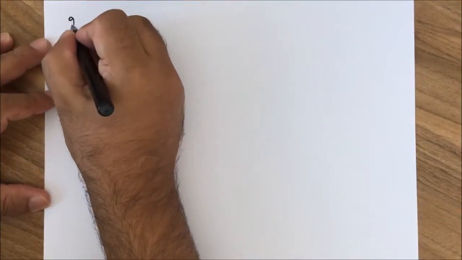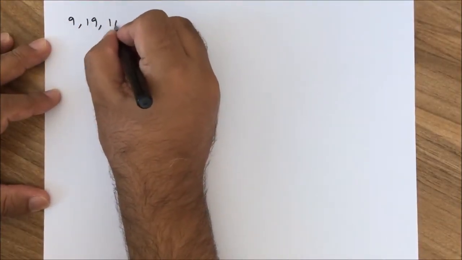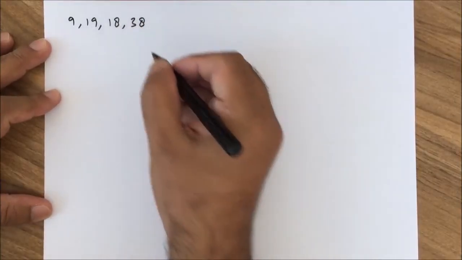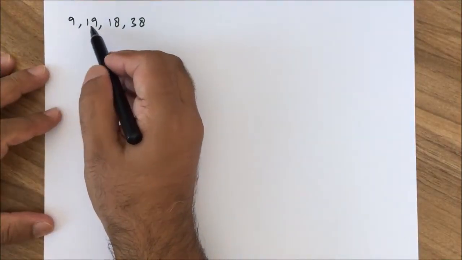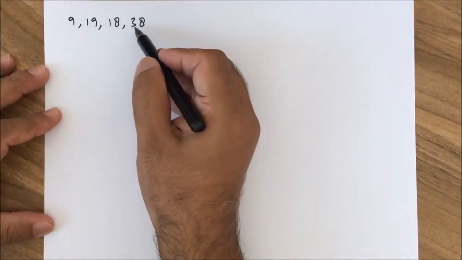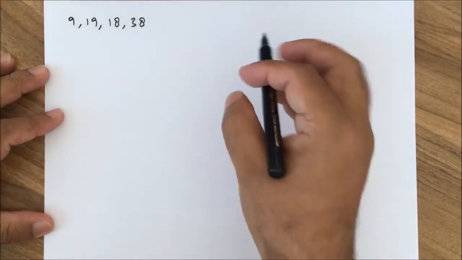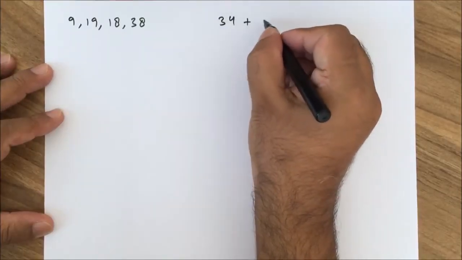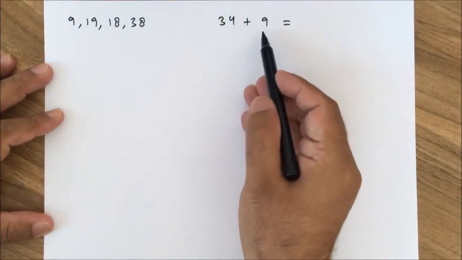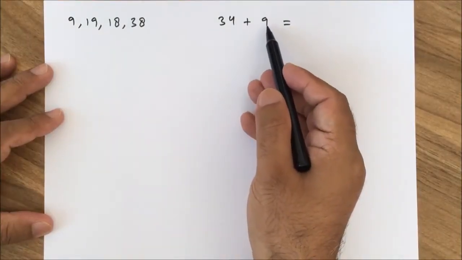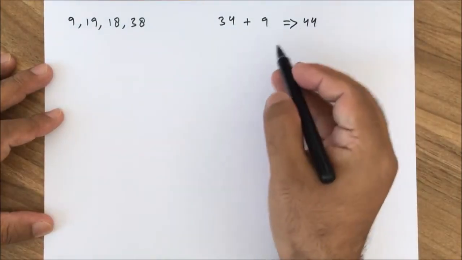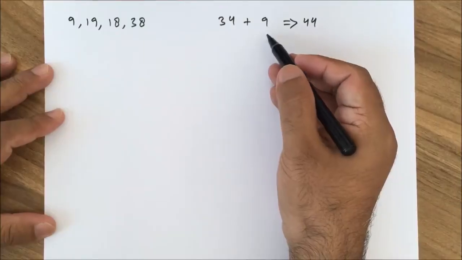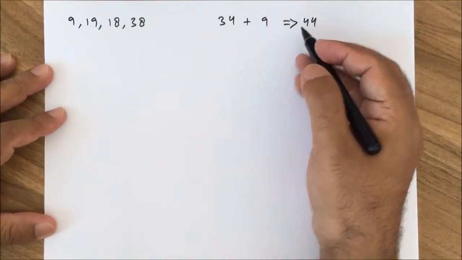Okay, we'll do numbers like 9, 19, 18, 38. They are very close to multiples of 10. You can see 9 is near 10, 19 is near 20, 18 is near 20 also, 38 is near 40. If I want to add 34 to 9, instead of adding 9, I know it's near 10, so let's add 10 to 34 to make it 44, and because I had to add 9 not 10, I added one extra, so take away that 1 to make it 43.